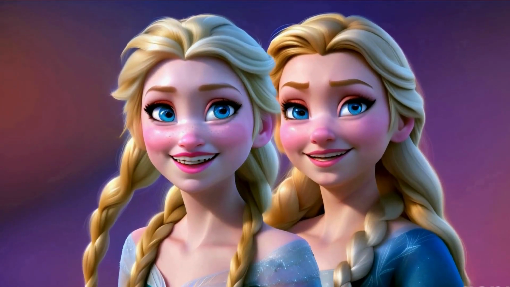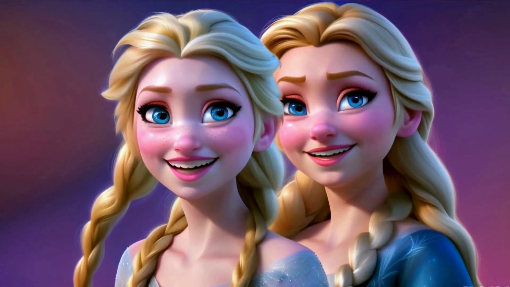Look, it's Q. Can you say Q? This is a big letter, Q, and this is a small letter, Q. Here comes R. Can you say R? This is a big letter, R, and this is a small letter, R.